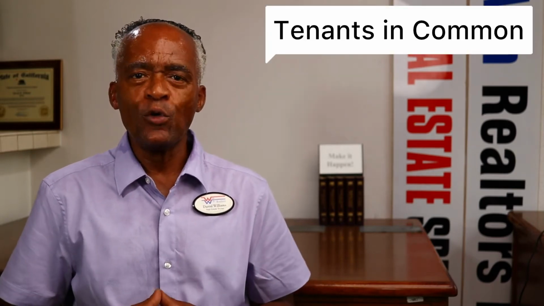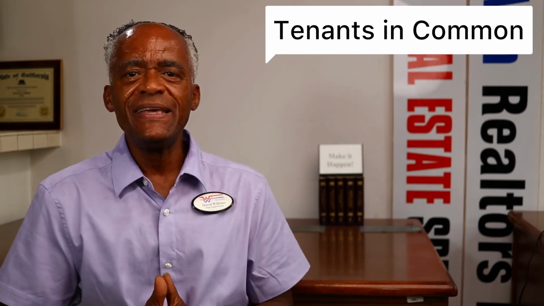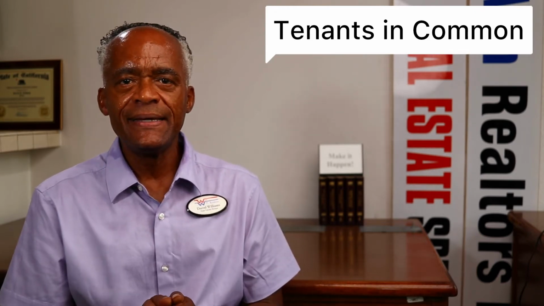Now, let's take a look at concurrent ownership, tenants-in-common, also known as tenancy-in-common. If you own property as a tenant-in-common and one of the co-tenants dies, that co-tenant's interest would pass to their beneficiary, even if that co-tenant were married. Also, as a co-tenant, you could transfer and or sell your interest.